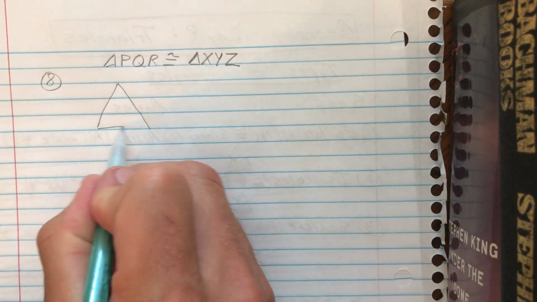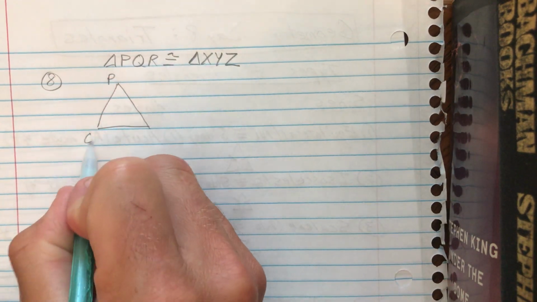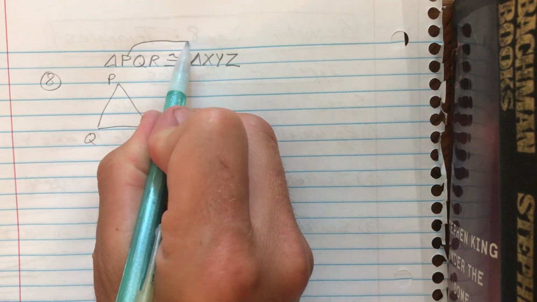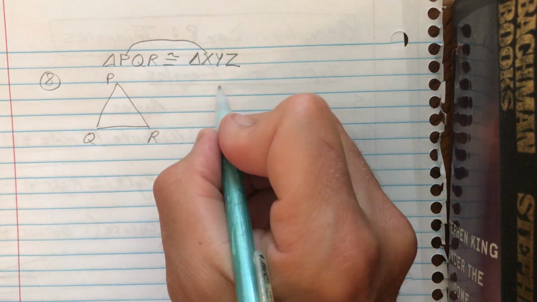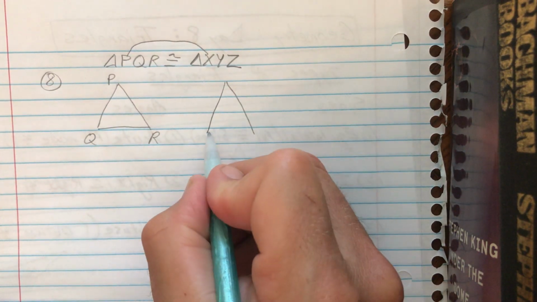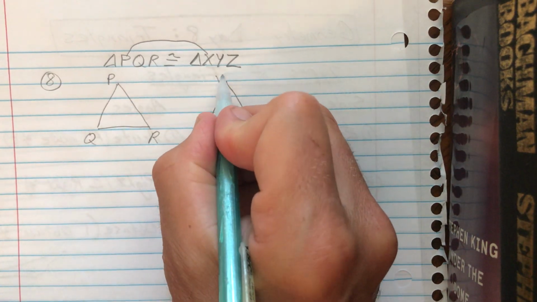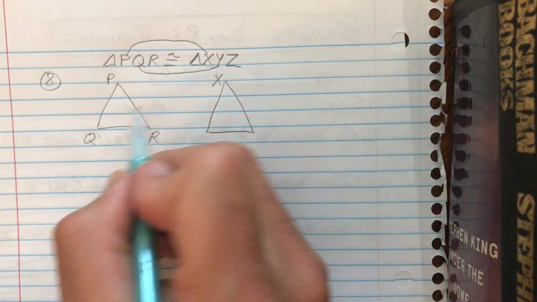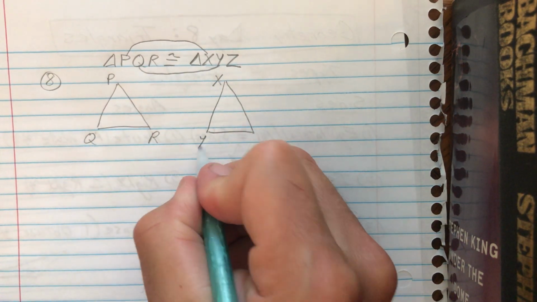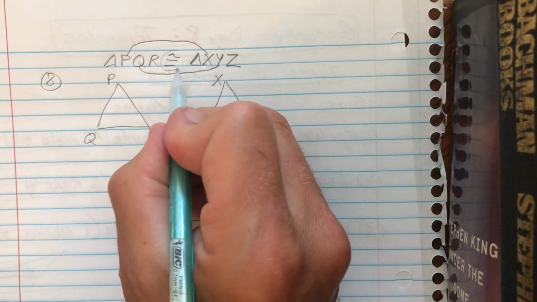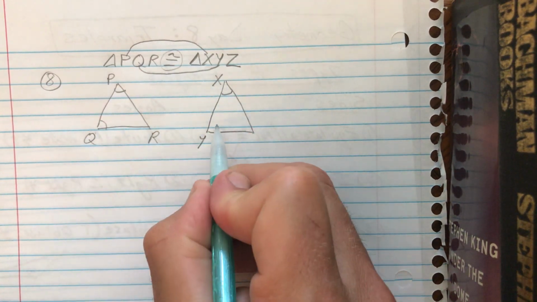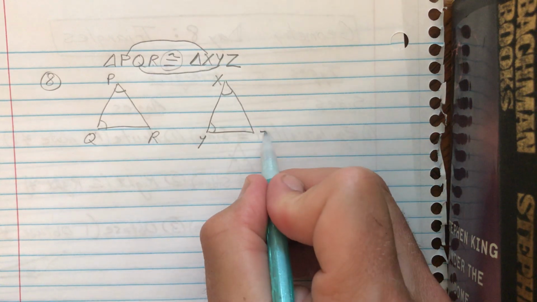When you draw a triangle PQR, if you draw it like this, the P is corresponding with the X. So since we put the P at the top of our picture, we should do the same thing for the X. And the Q and the Y correspond, so Q and Y. So what that means is, since these triangles are congruent, these angles would be congruent. And the same thing with R and Z.